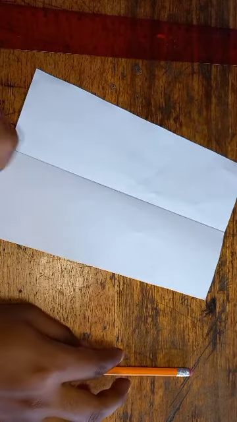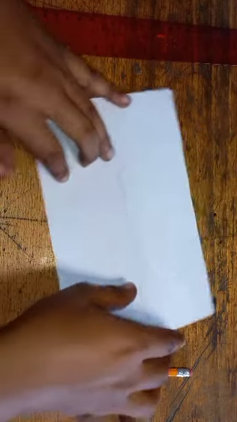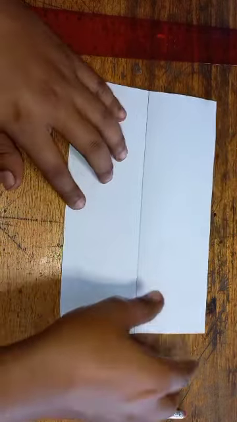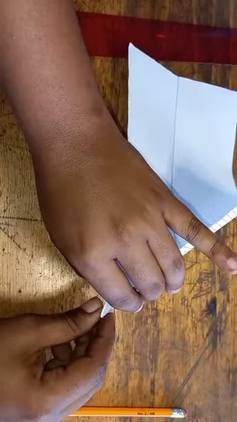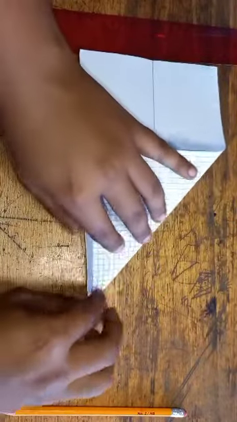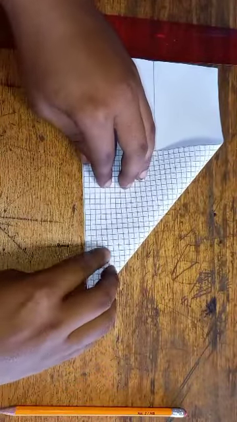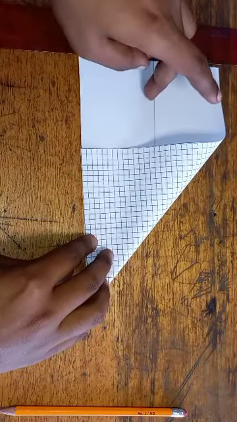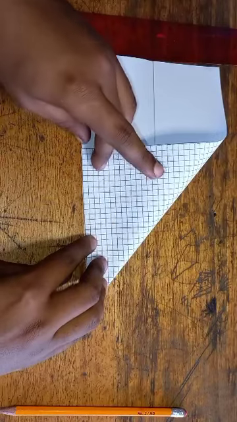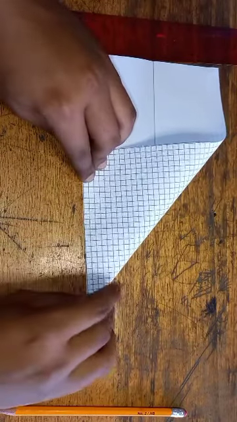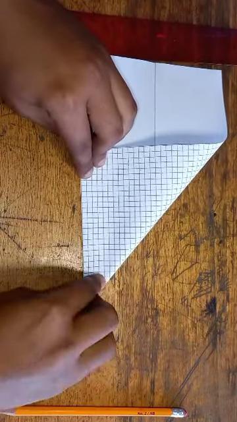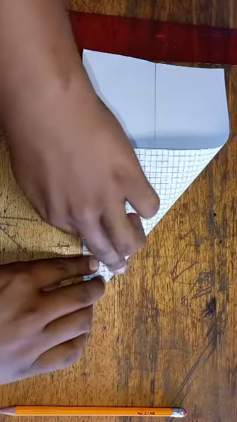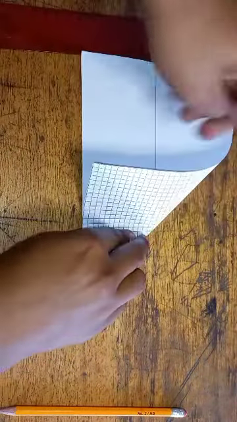Next, I am going to create a fold like this, and I'm going to fold the page only up until the point where it makes contact with this line, right? So let's do our best to ensure that we only get to that point.